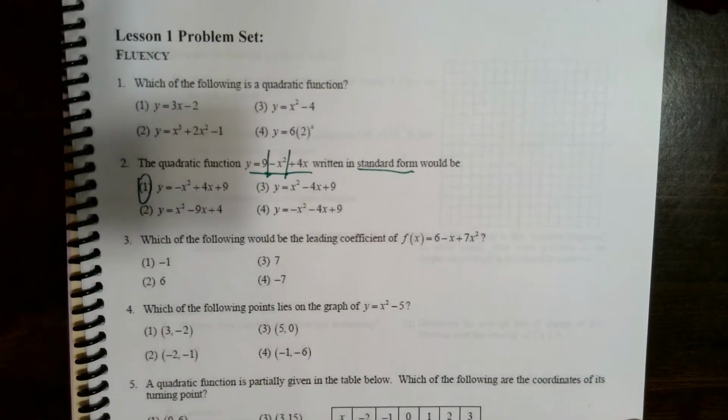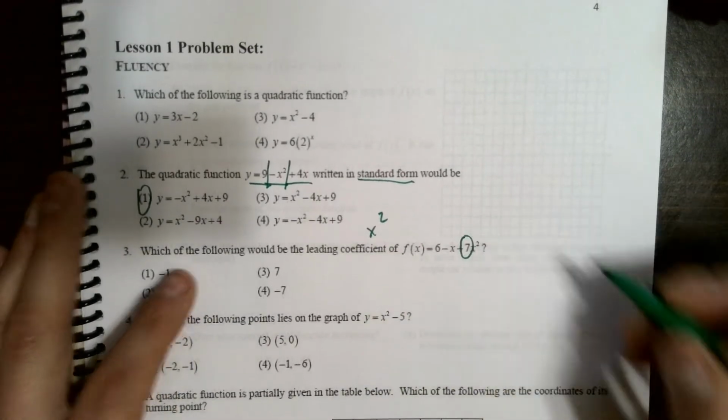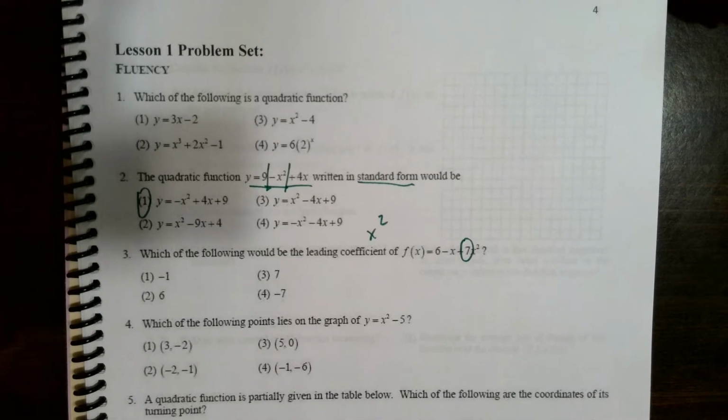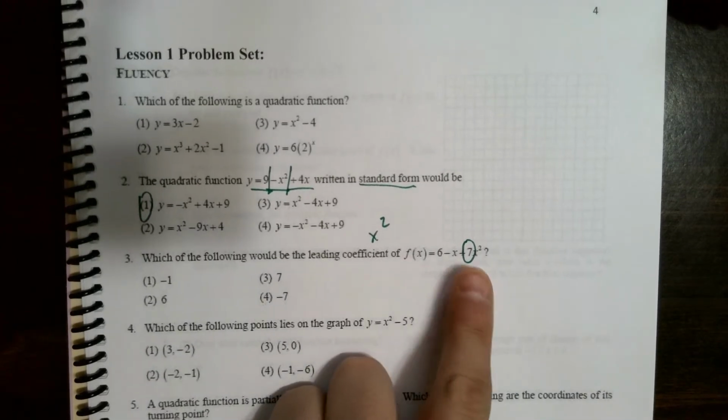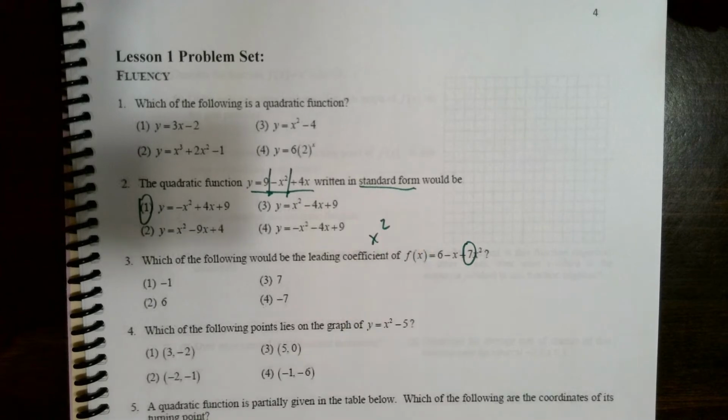Number 3, the leading coefficient is always what goes with the x squared, in this case being 7. Okay? Even though it's not written in standard form, that still would be the leading coefficient because the leading coefficient comes from standard form.